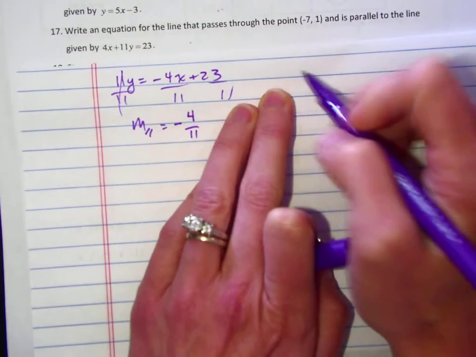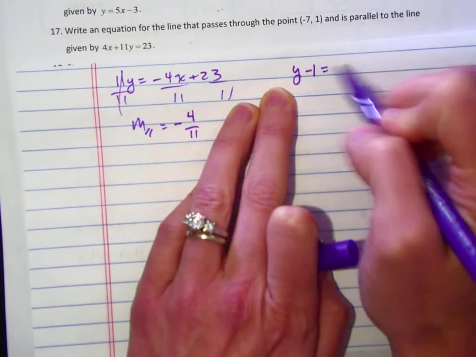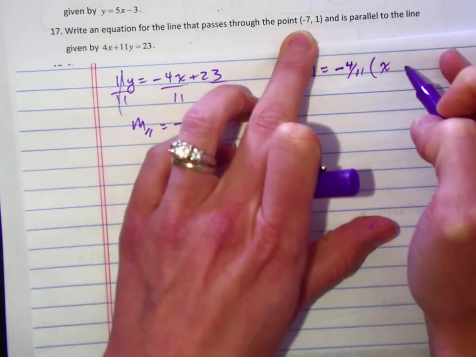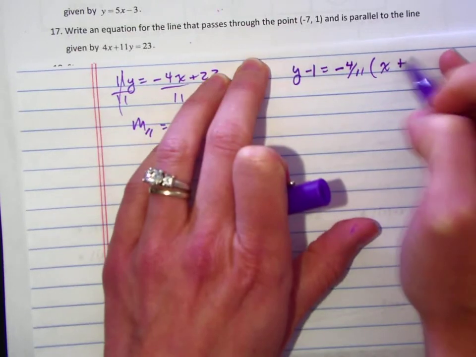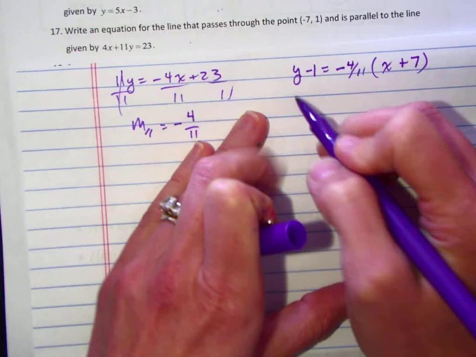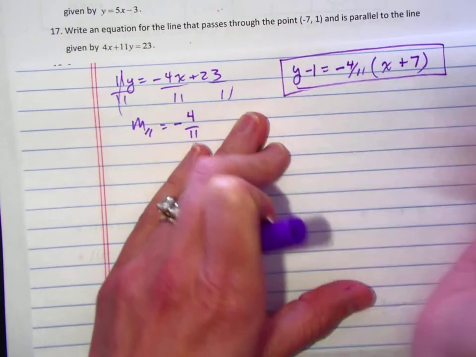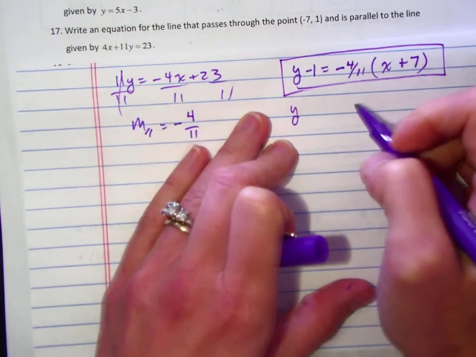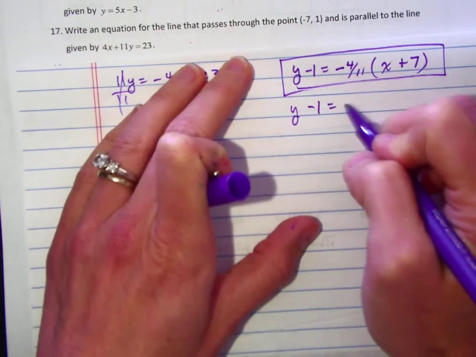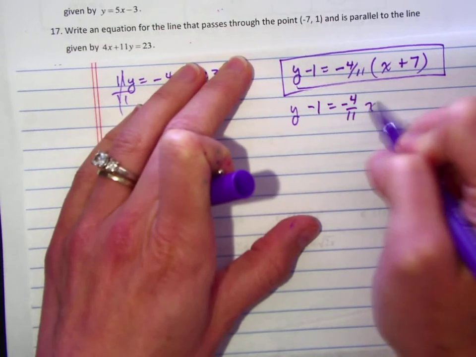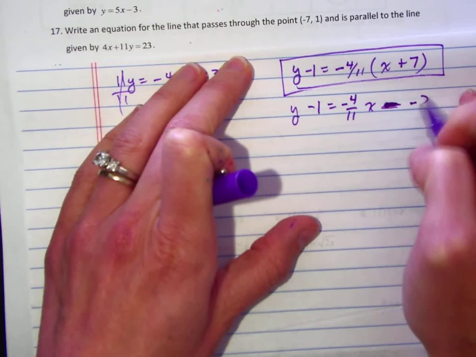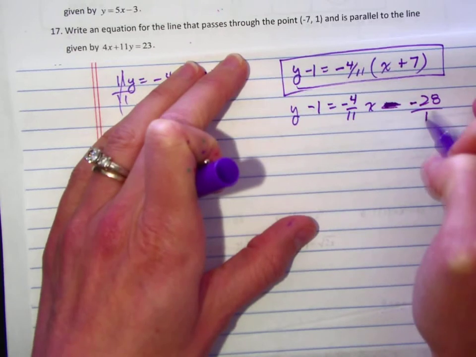So using point slope form now, I have y minus 1 equals negative 4/11 times x minus a negative 7, which is really plus 7. So that would be point slope form. If you have to go further, then we would get y minus 1 equals negative 4/11 x plus 28/11, right?